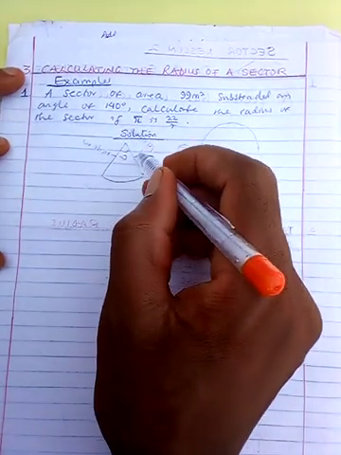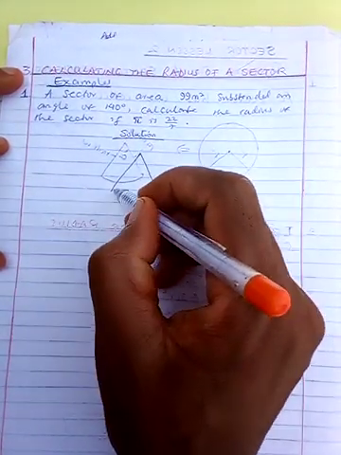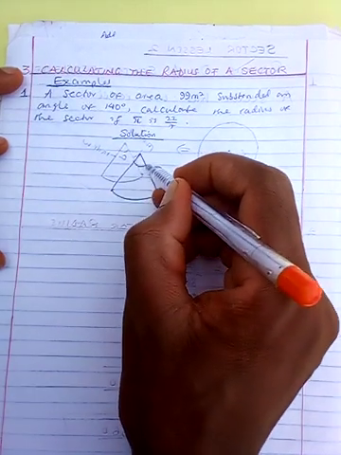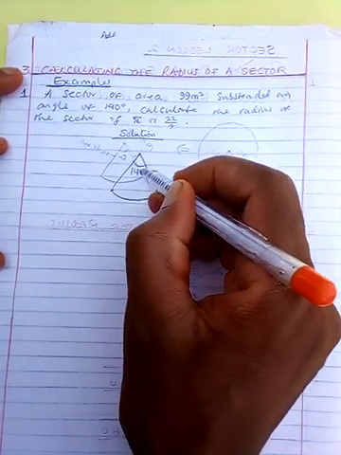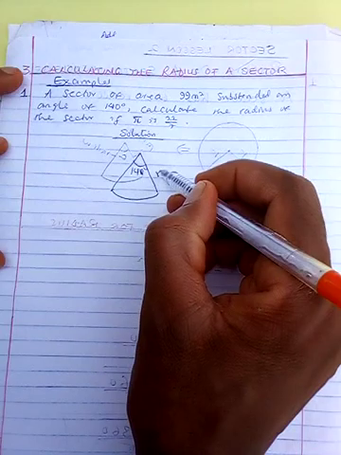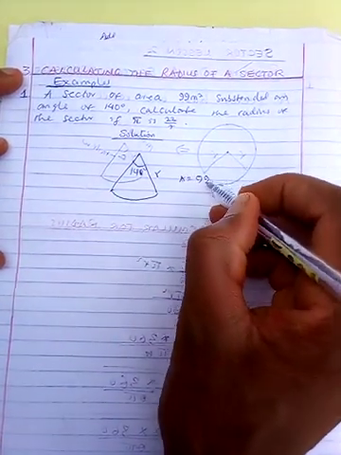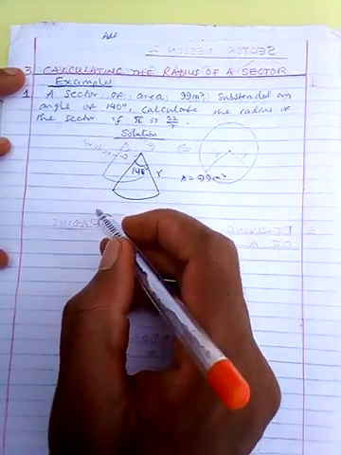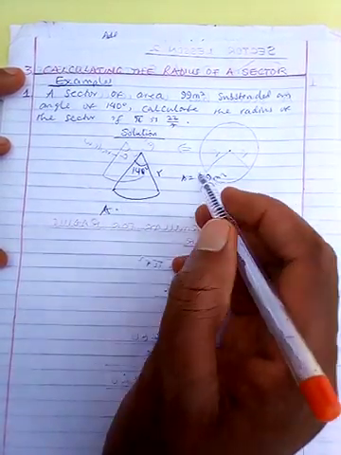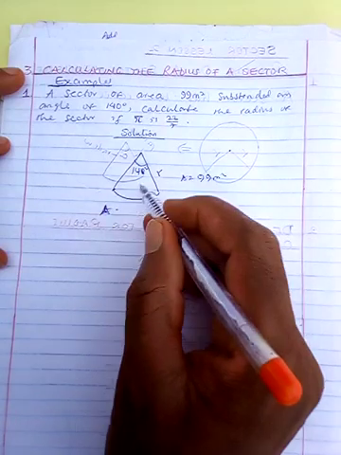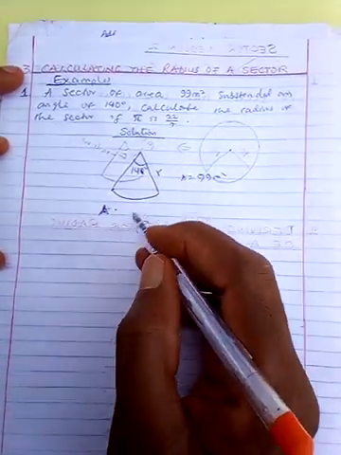If you are to draw the sector, it's going to be like this. The angle subtended is 140 degrees, the radius is unknown, the area is 99 meters squared, and theta is 140 degrees. Now we have to find the radius.